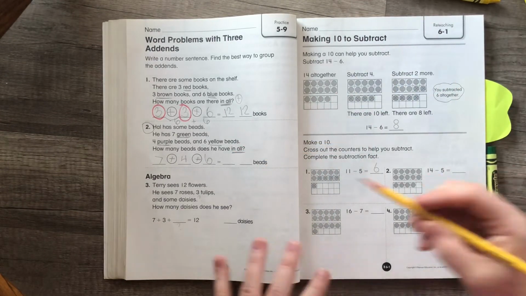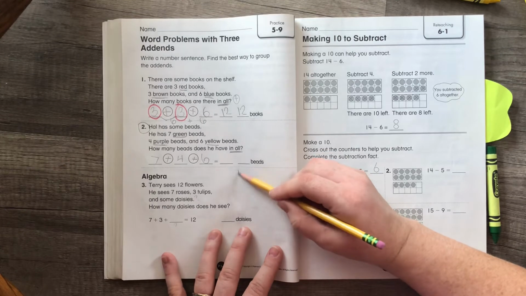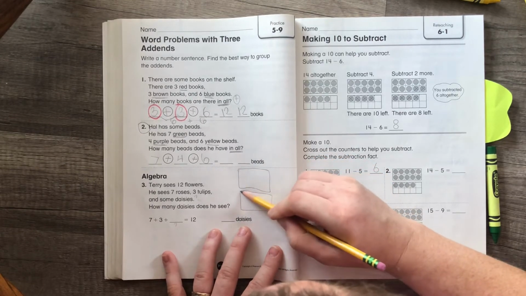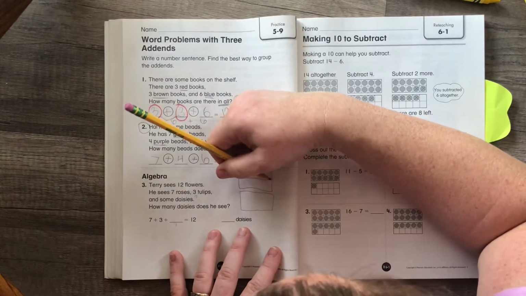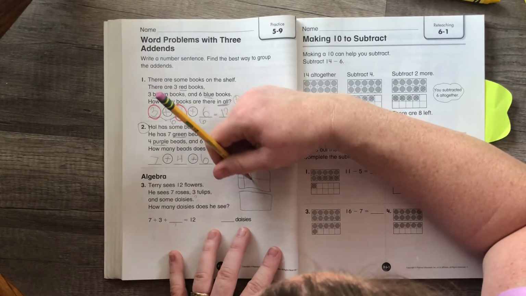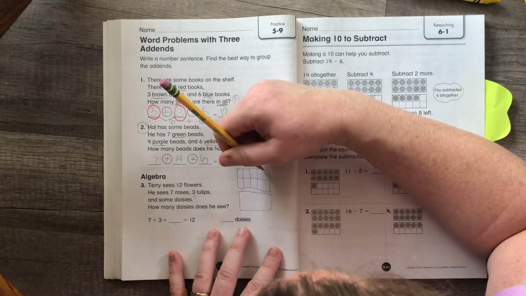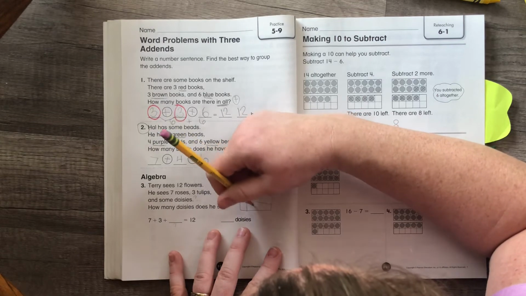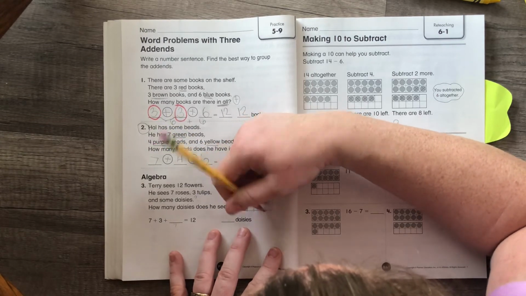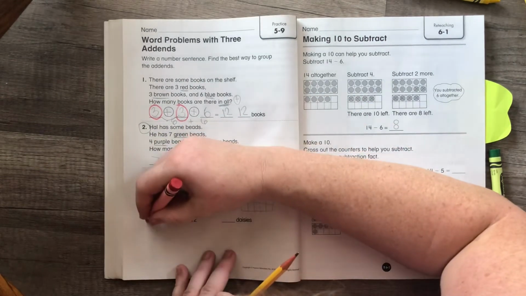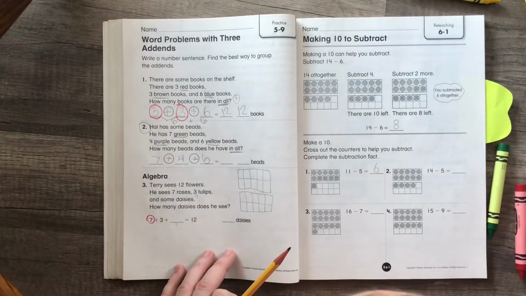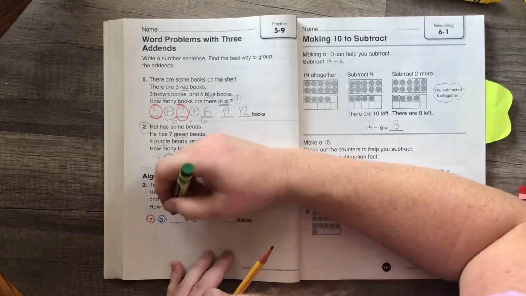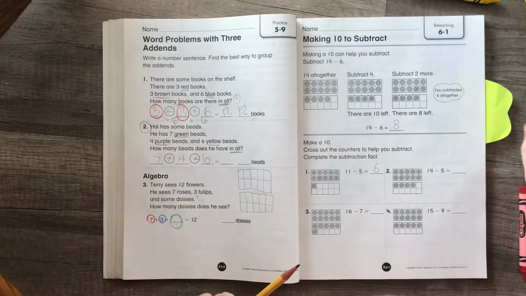So what I'm gonna try, my friends, I'm gonna try doing my little 10 frames again, just because I know how to do that. And the only difference when we do our 10 frames with 3 numbers is we just have to do 3 different colors, okay? It's the only difference. So I'm going to do 7 roses, 3 tulips, and then whatever number here is going to be my daisies, but it's going to be in green, all right?